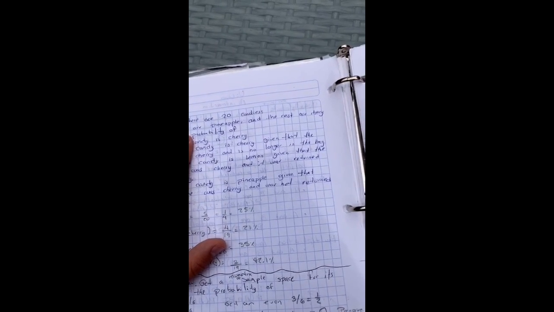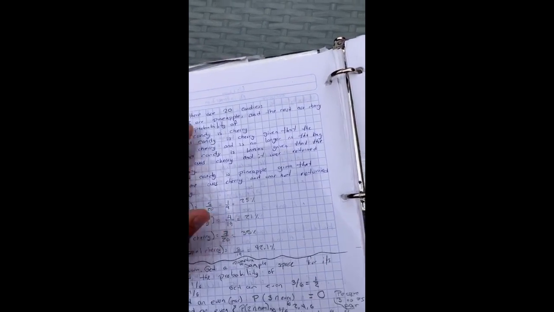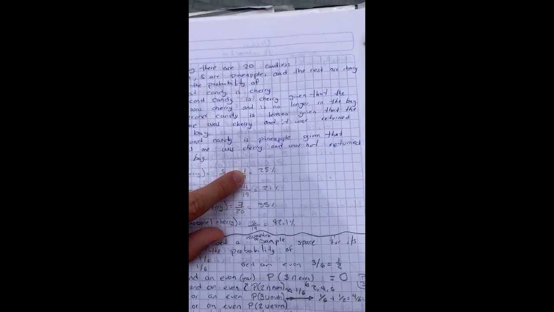In a bag there are 20 candies. 7 are lemon, 8 are pineapple, and the rest are cherry. Calculate the probability that the first candy is cherry. We know 8 are pineapple and 7 are lemon, so 15 candies are not cherry. So, 5 are cherry. So 5 over 20 is 1/4, equals 25%.